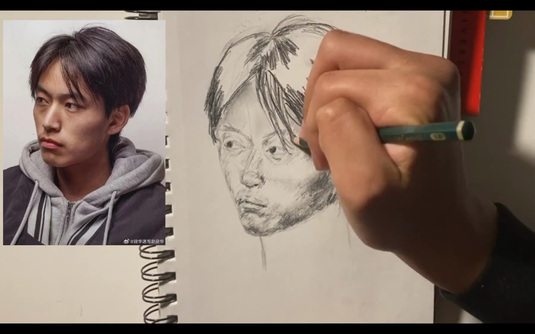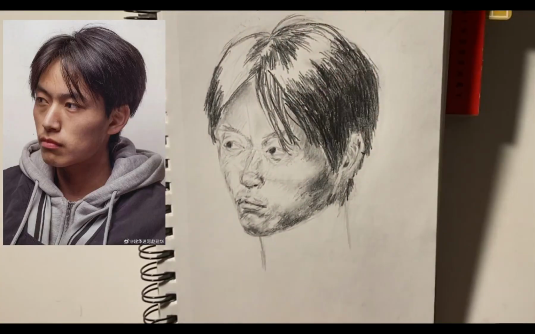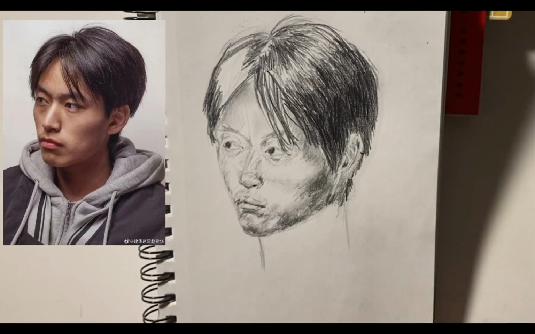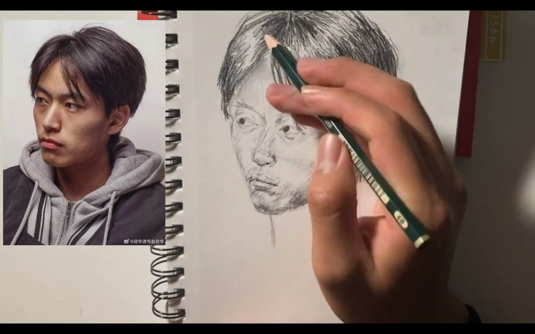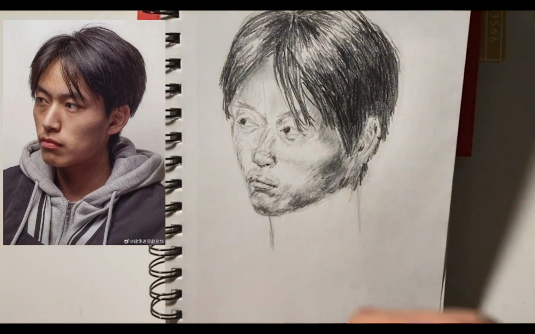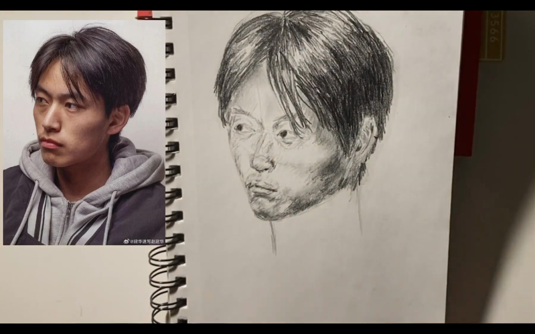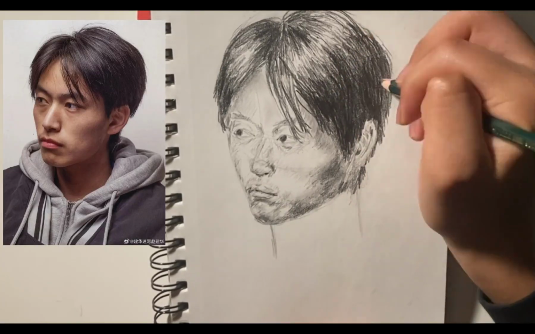The hair here is easier to shade because a lot of the hair is going in the same direction. But for hair that's more complex, you should think of groups of hair going in a direction as ribbons, and then pay attention to how the light hits them.